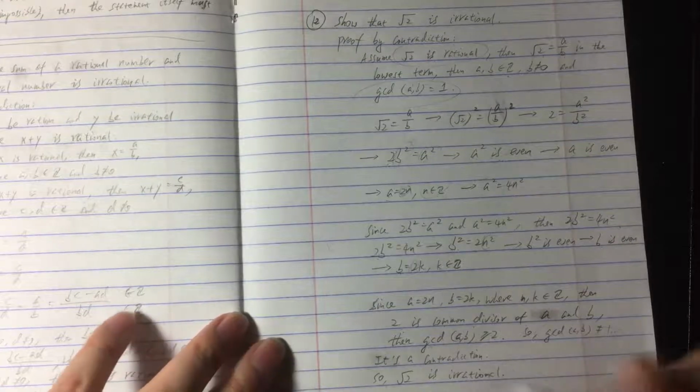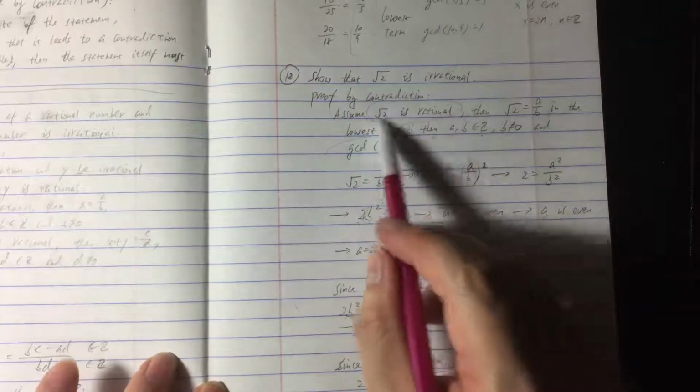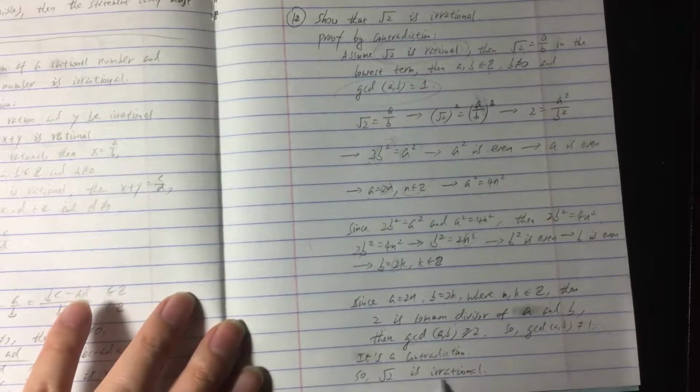Since we find something impossible, that's called a contradiction. Once we find a contradiction, that means the assumption was wrong. So the square root of 2 cannot be rational. It must be irrational.